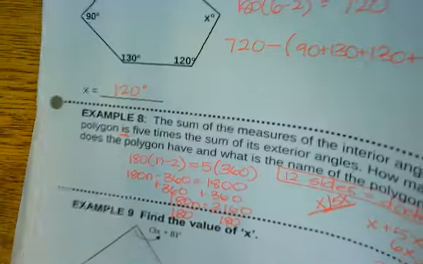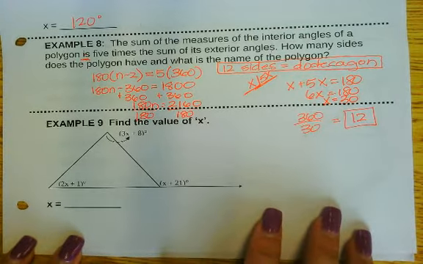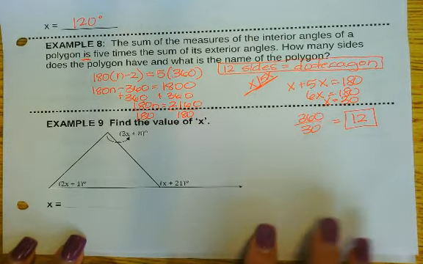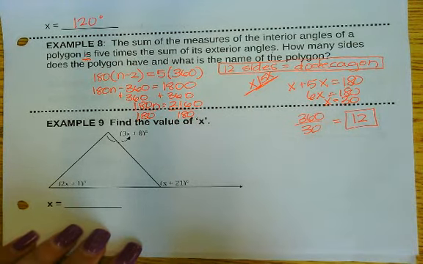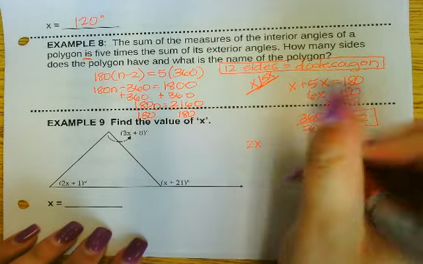Example 9. Find the value of x. Haven't we done these before? Yeah, this is review. How do you find the value of x? 2x plus 1 plus 3x plus 8 equals x plus 21. Very good. What do you call these two angles?